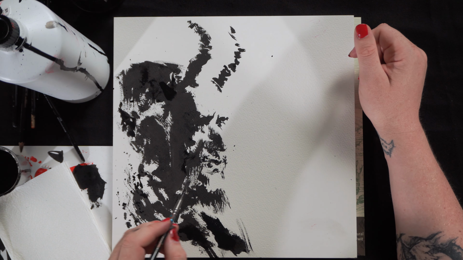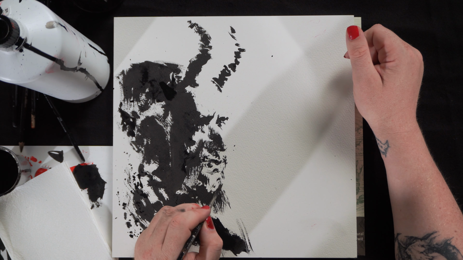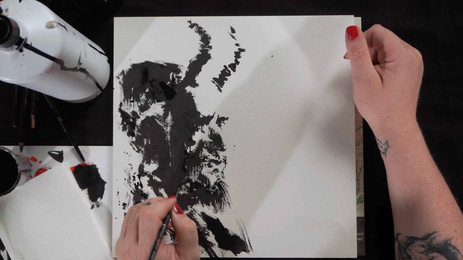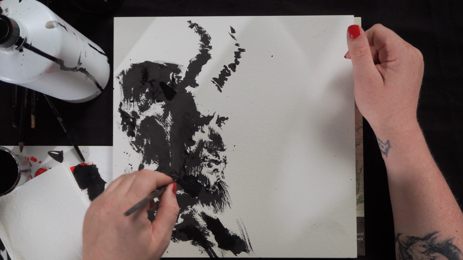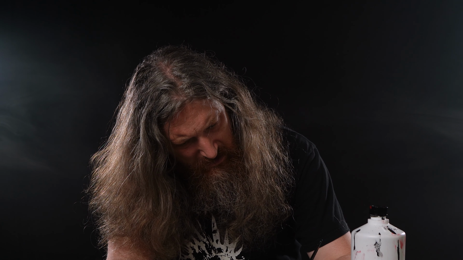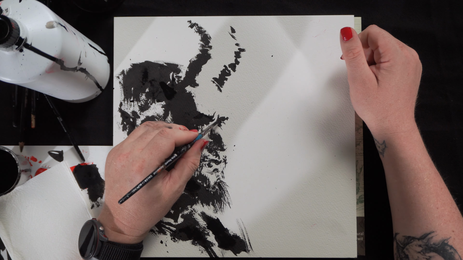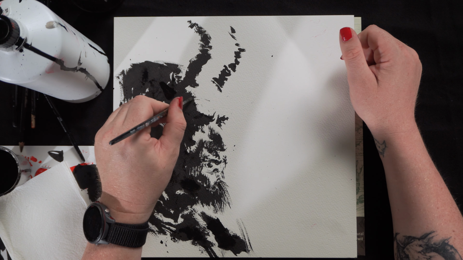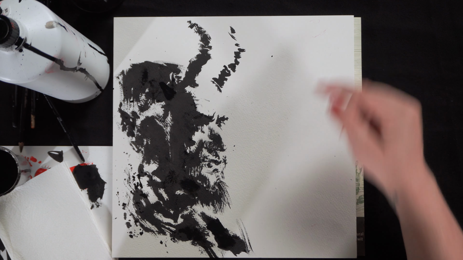And he has a bit of an underbite. I want him to look a little more sinister, so I have to tweak these shapes around here. Then maybe... Yes, my nose.